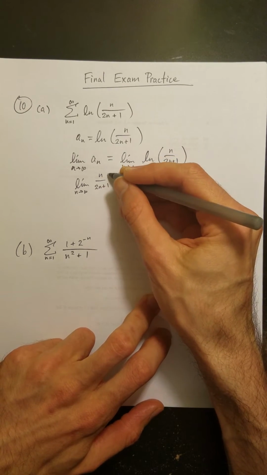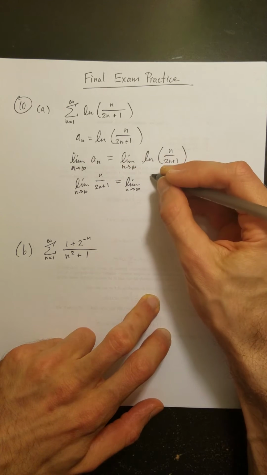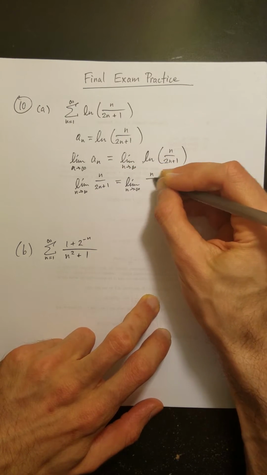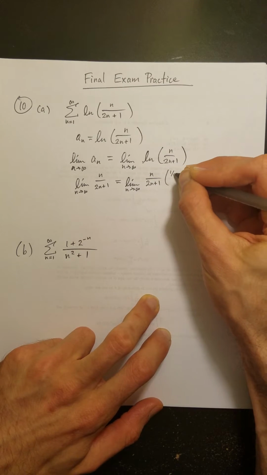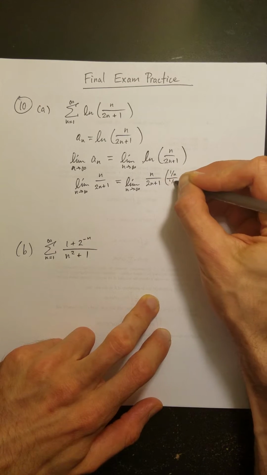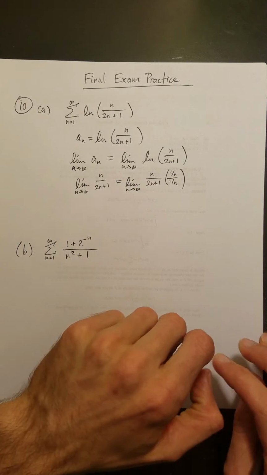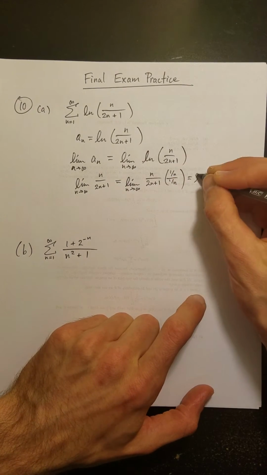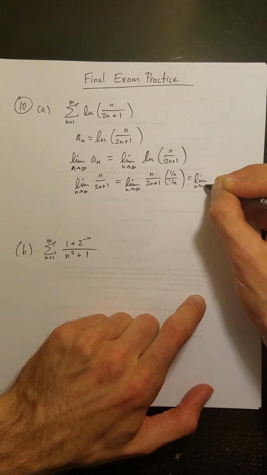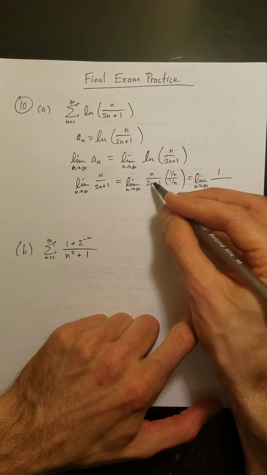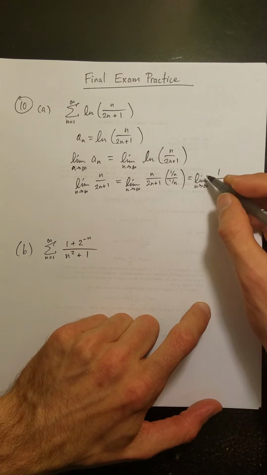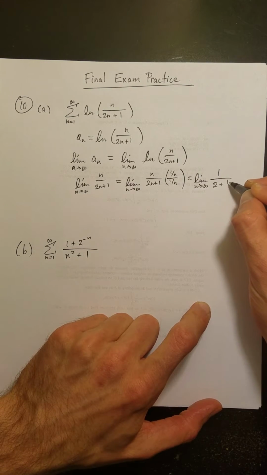We'll just divide both the numerator and the denominator by n, multiplying our terms by 1 over n divided by 1 over n. In the numerator, we end up with a 1, just n divided by n. In the denominator, we end up with 2n over n, so just 2 plus 1 over n.